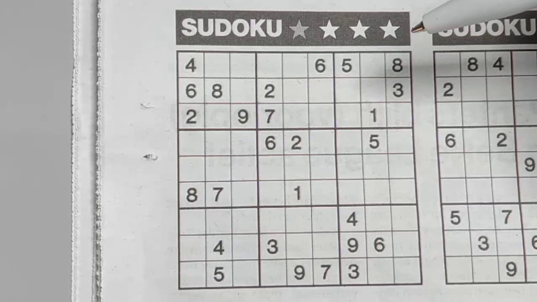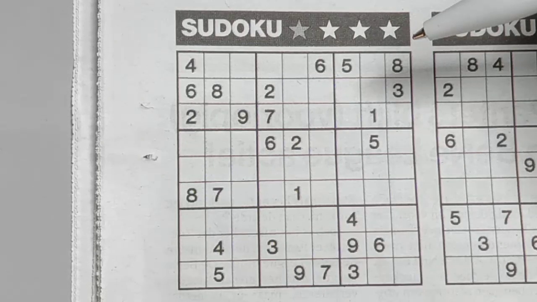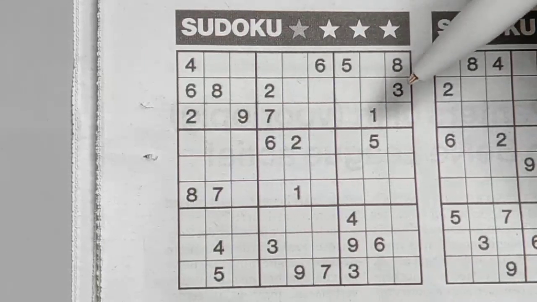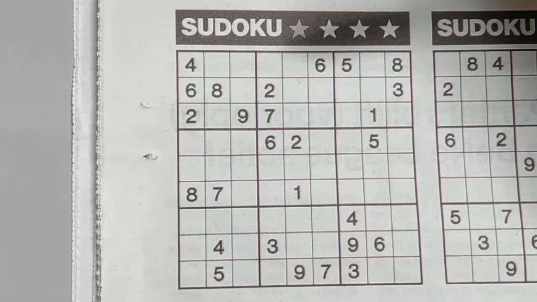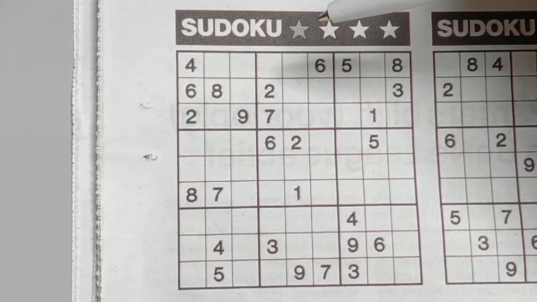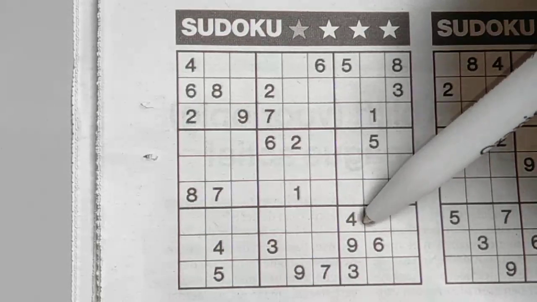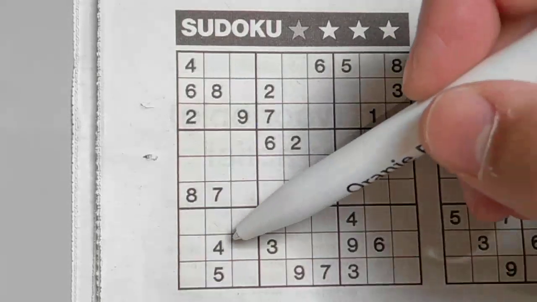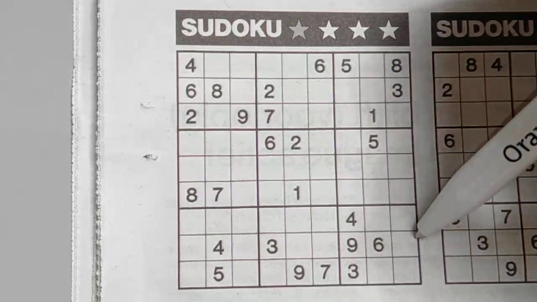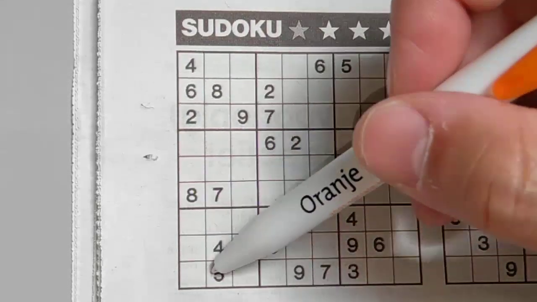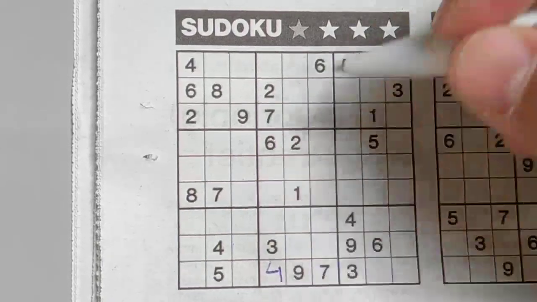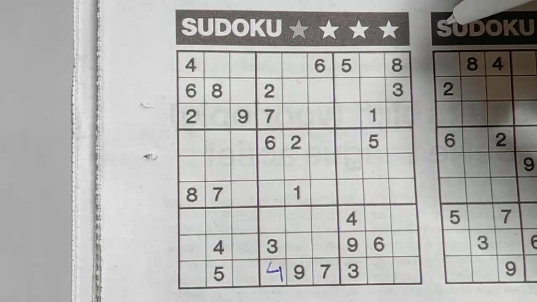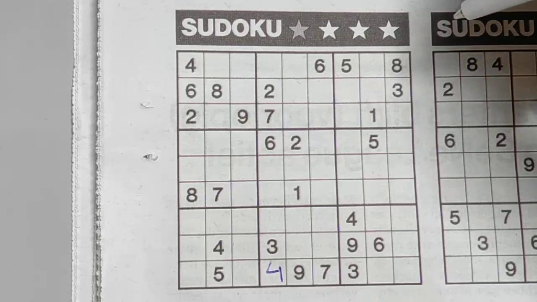Let me see. Which number can I use? How about the 4 in this row, a 4 in the row below? So in the last row, the only place for the 4 should be here.